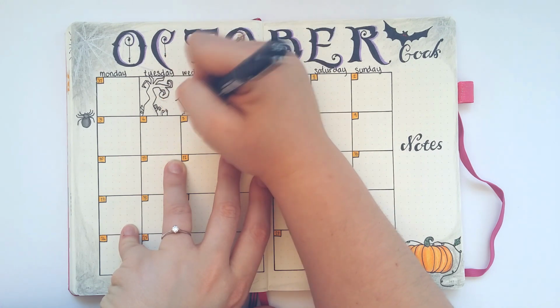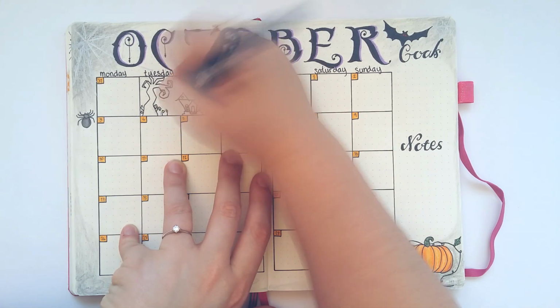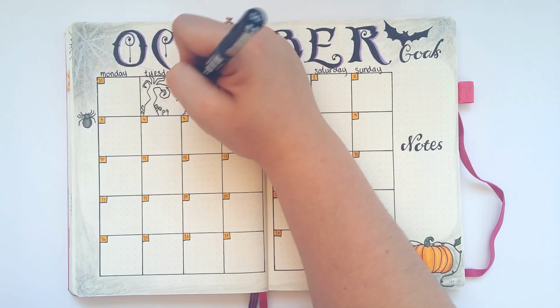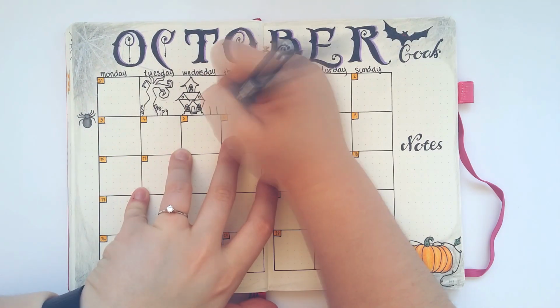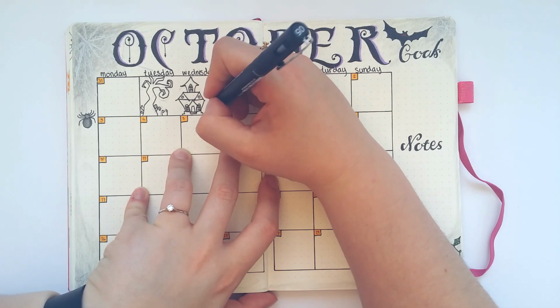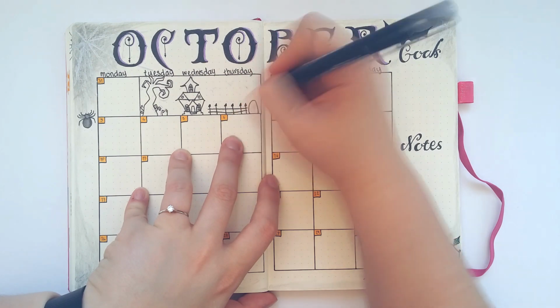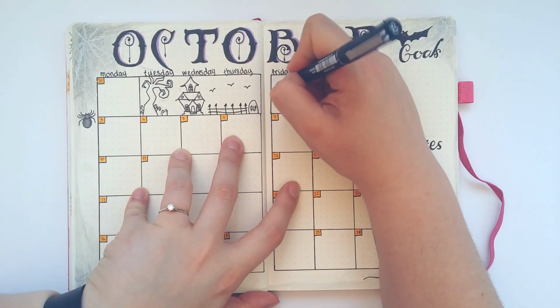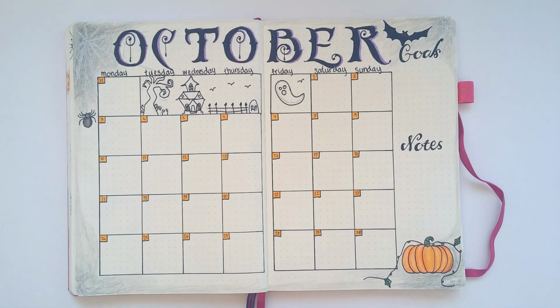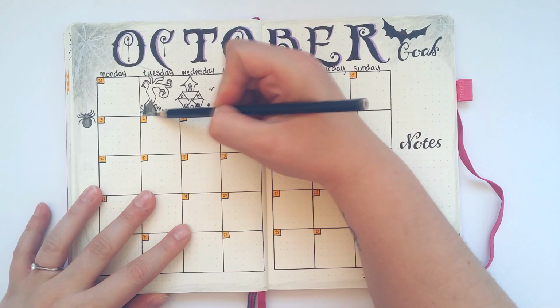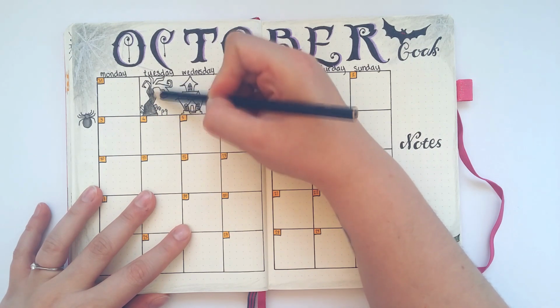And then I wanted to add a spooky house. A spooky fence, some spooky bats, and a spooky gravestone. I've also got a spooky little ghost and another spooky little bat in the Friday box. Colouring those in with black pencil so that they're all silhouette-y and everything.